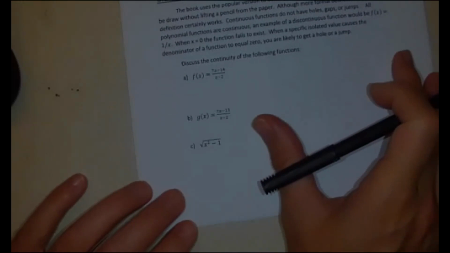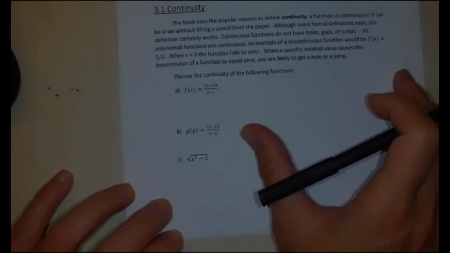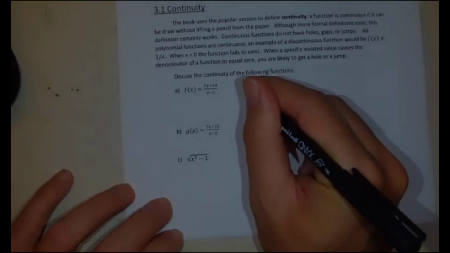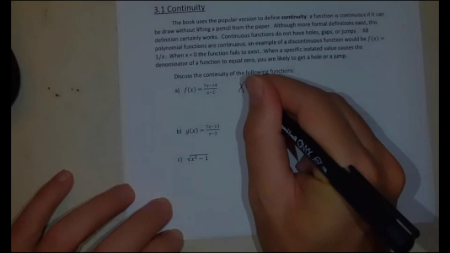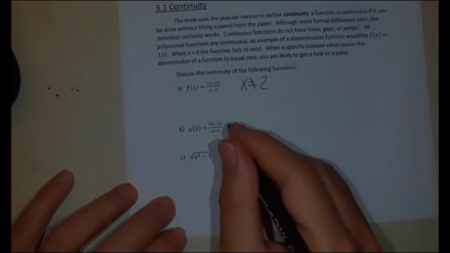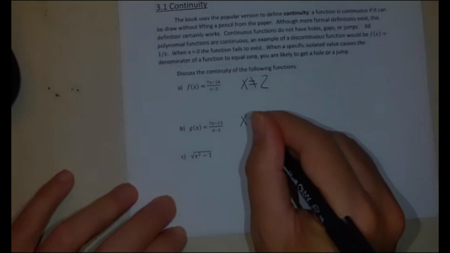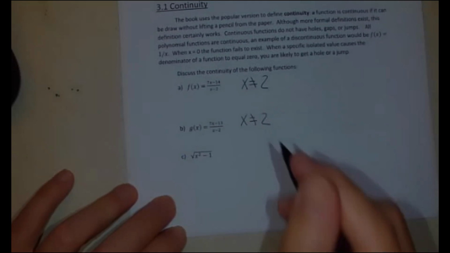Okay, looking real quickly at this guy, (7x minus 14) over (x minus 2). Well, I know I'm not allowed to divide by 0, so x may not equal 2. And what might be shocking is how similar this next one looks, where again, x may not equal 2, because if x is 2, 2 minus 2 is 0, and I end up dividing by 0. But their graphs are dramatically different. And let's explore why. I'm going to have to pause this for half a second.